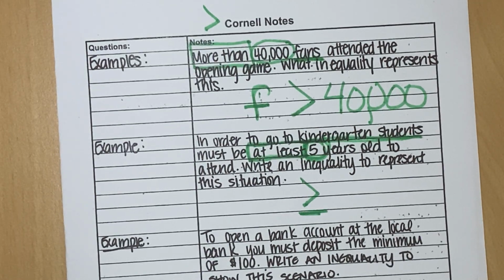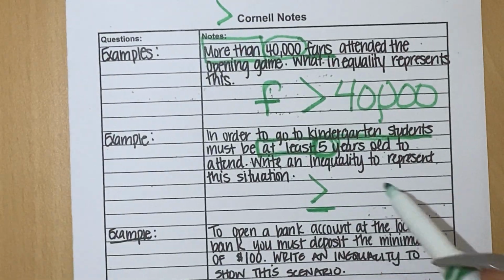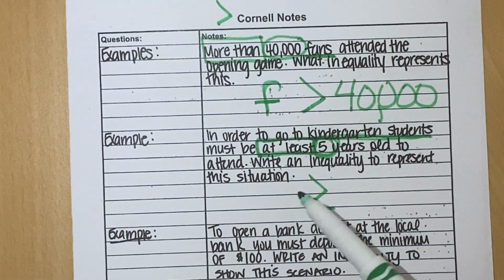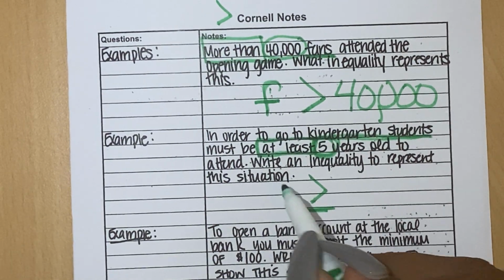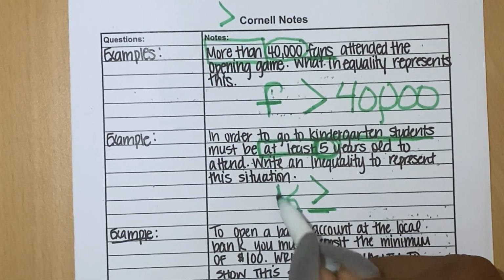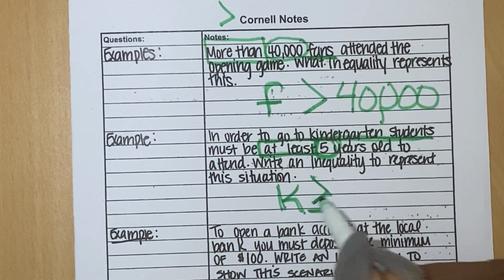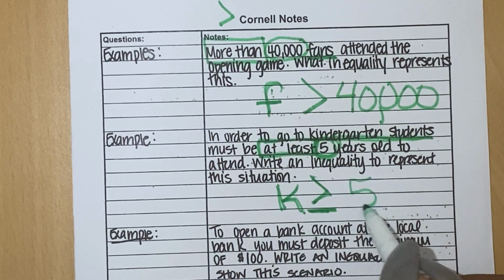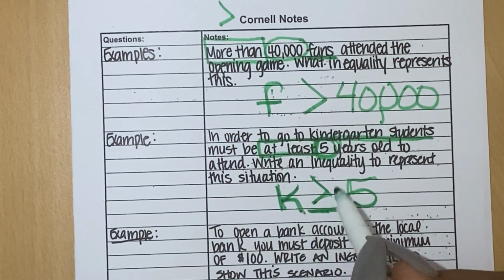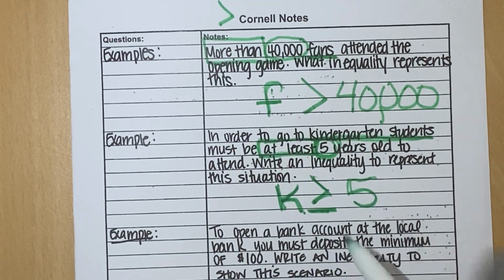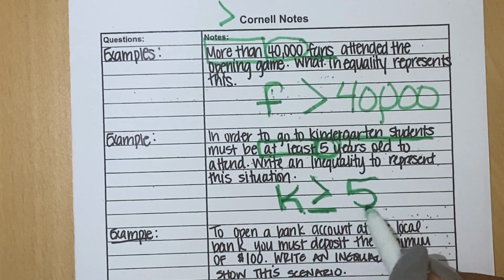Could the student be greater than or equal to 5? Or is 5 as old as the kid can be in order to go to kindergarten? The kindergartner can be greater than or equal to 5 to go to kindergarten.